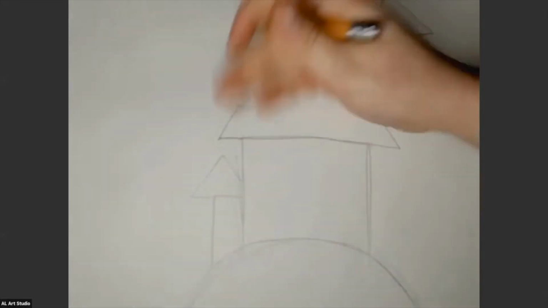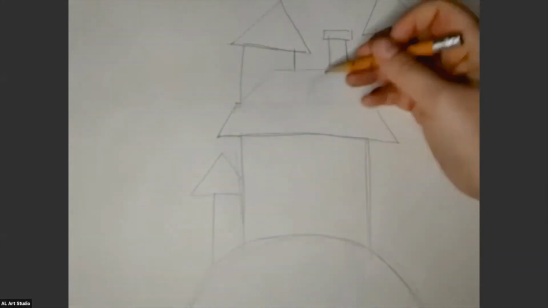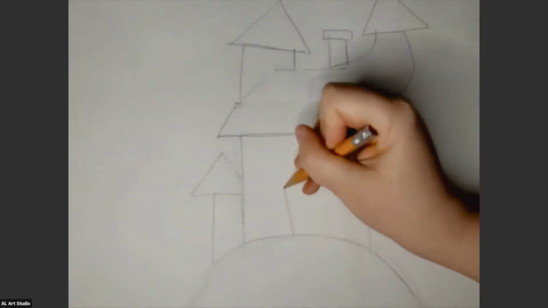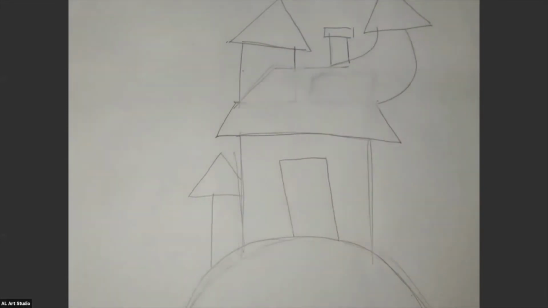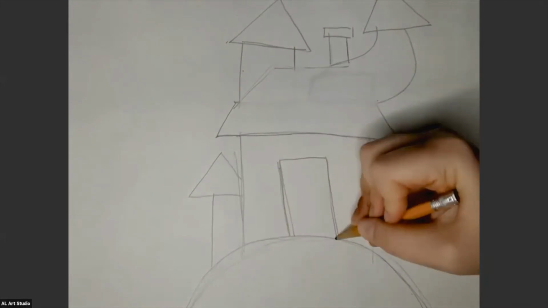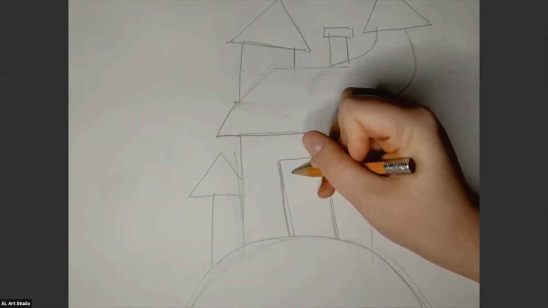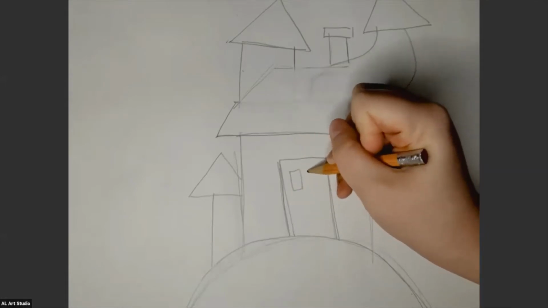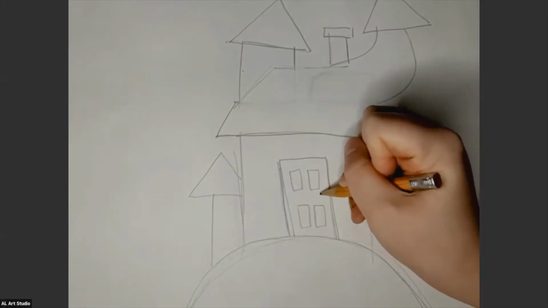So then once you have the basic shape here, the next step is to start adding in doors and windows. So I'm going to add a nice big rectangle for my door. Some rectangles on the door, and then a little doorknob.